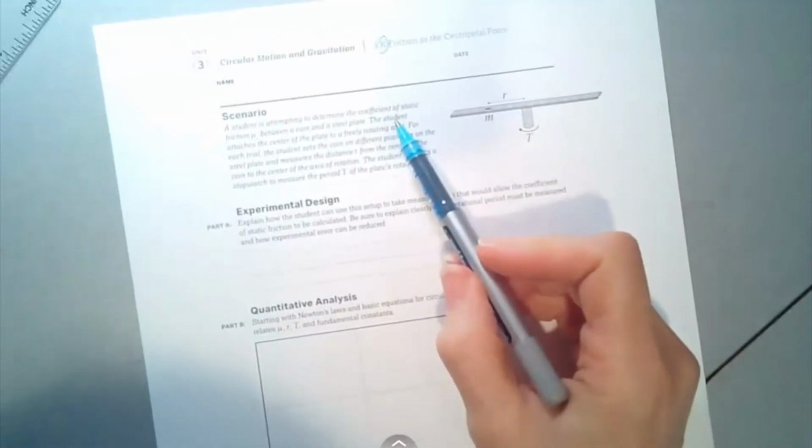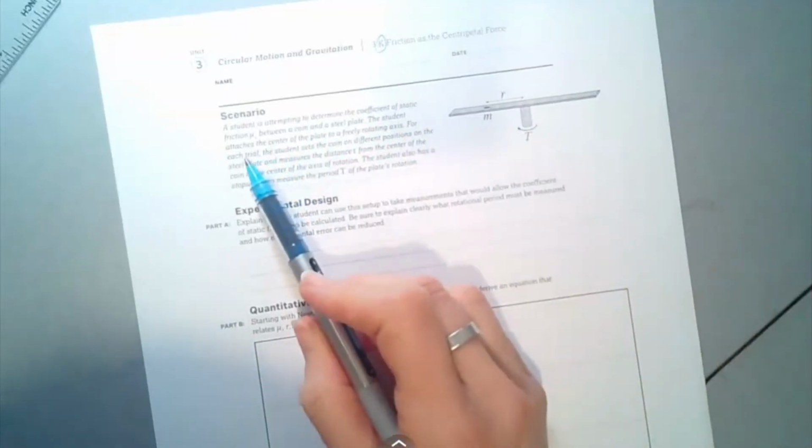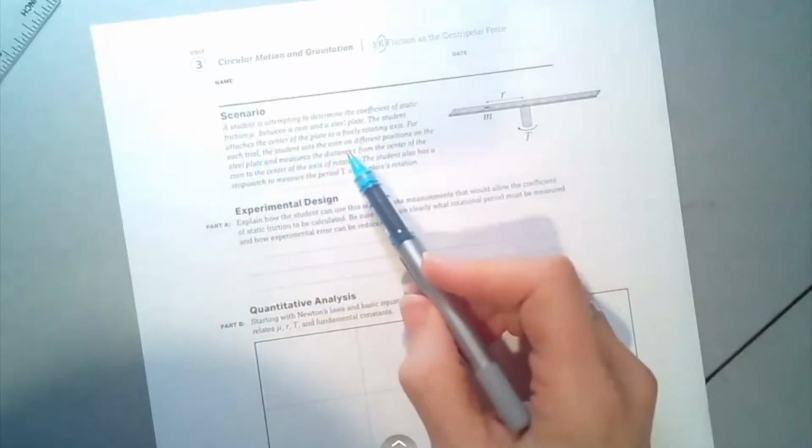This is the AP Physics workbook. This is problem K in Unit 3. We want to measure the coefficient of static friction between a coin and a steel plate. The student attaches the plate to a freely rotating axis so it can go round and around. For each trial, the student sets the coin at different positions on the plate and measures this distance r. So it might be here, here, here, here, here, right?